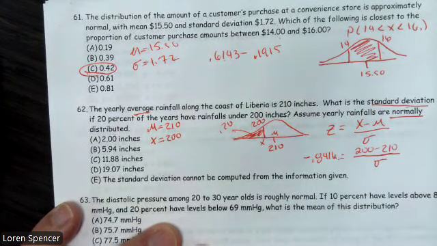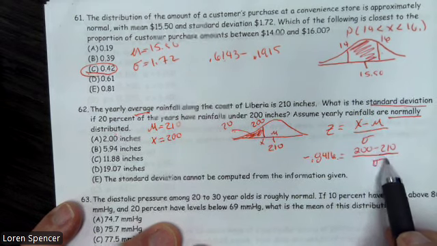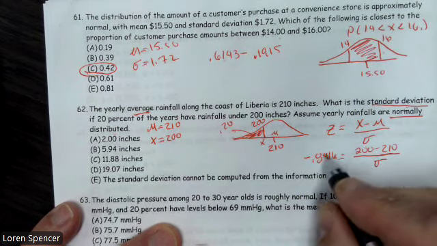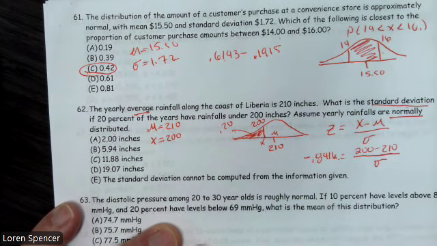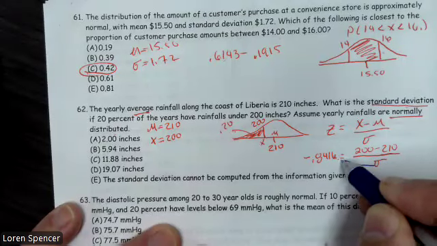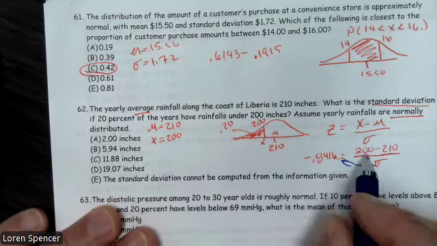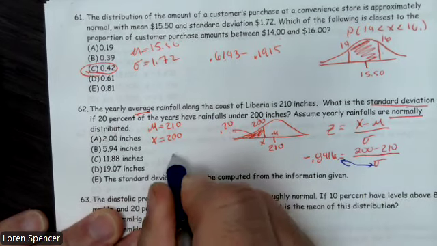At this point, I can use a little bit of algebra. When I rewrite this, I'm going to bring this up and this over, so these are going to swap places. So 200 minus 210 is negative 10.